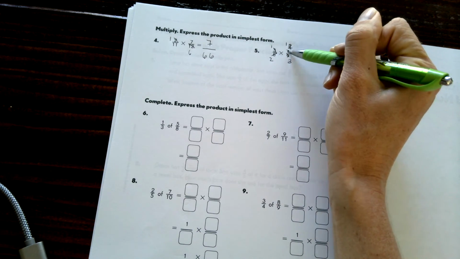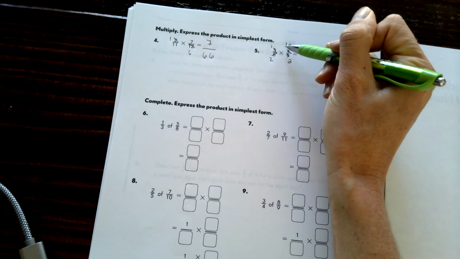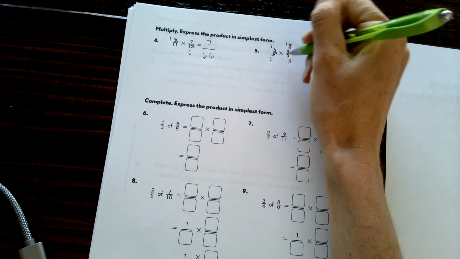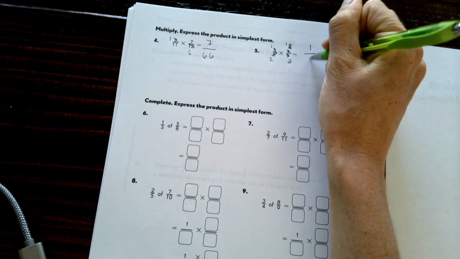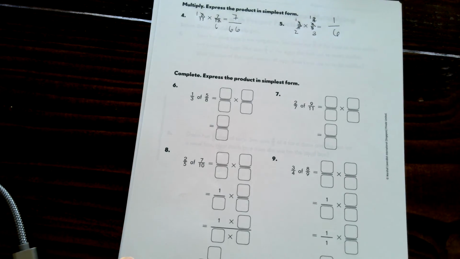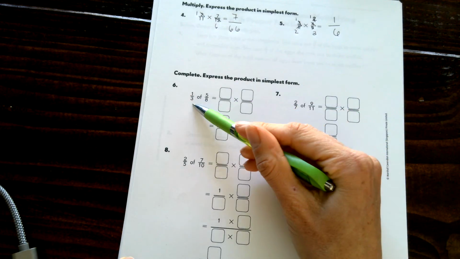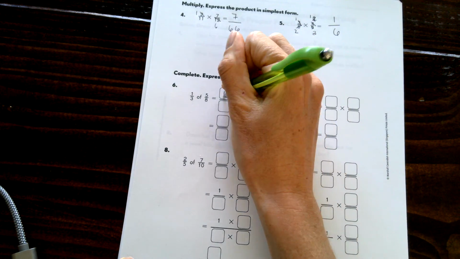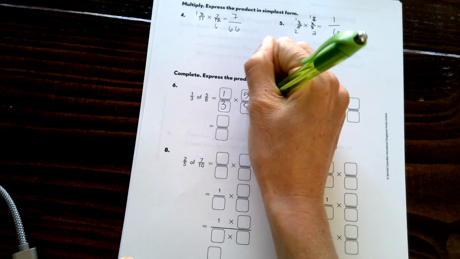And if you think about it, 4/8 is equivalent to 1/2, right? And 3/9 is equivalent to 1/3. 1 times 1 is 1. 2 times 3 is 6. All right, down here at the bottom, it's asking me to rewrite 1/3 of 5/8 as a multiplication problem. 1/3 times 5/8.